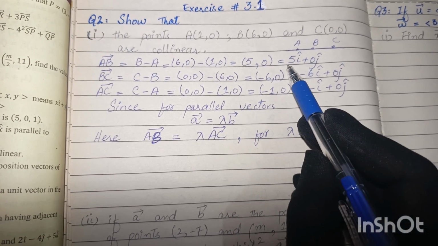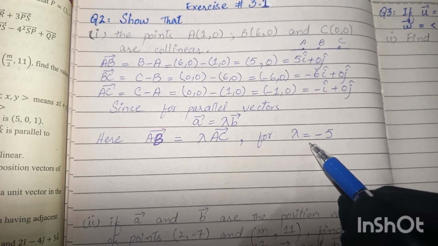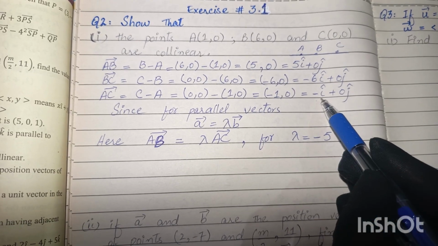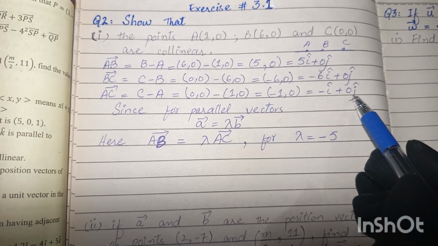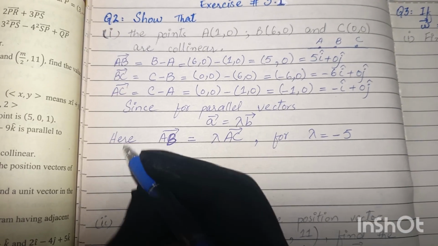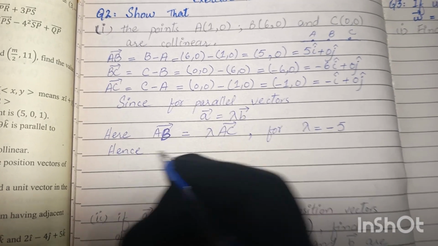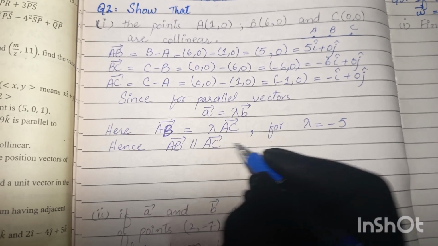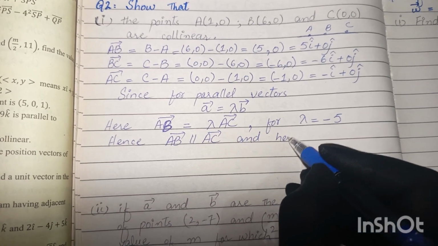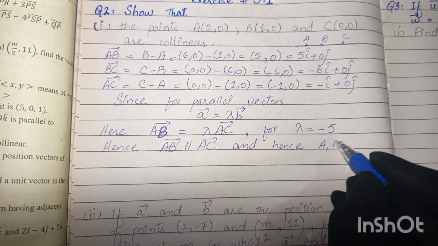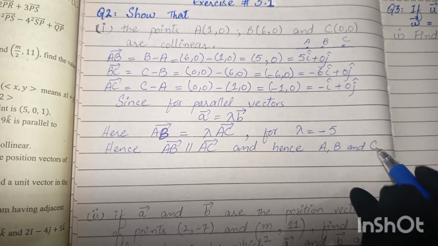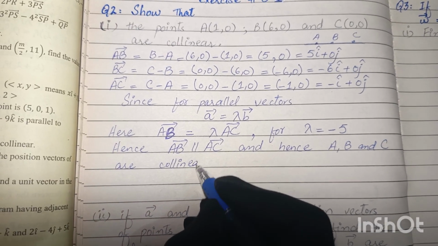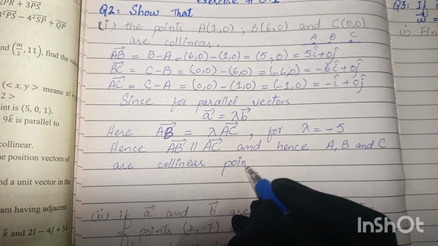So if we take minus 5 common, which is the value of lambda, then the condition will be satisfied. Here it becomes minus i plus 0j, which is equal to AC. So the condition will be fulfilled. Hence AB is parallel to AC, and hence A, B and C are collinear points. So our question is proved here.